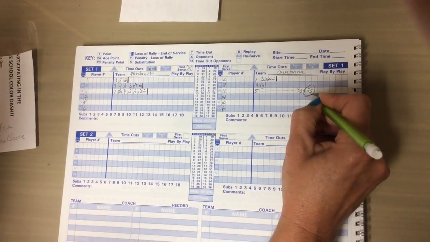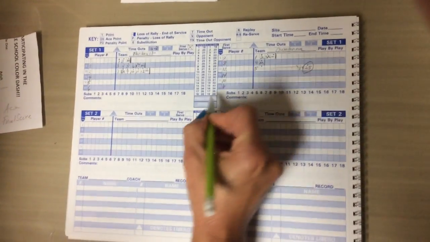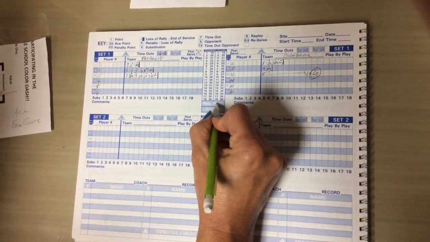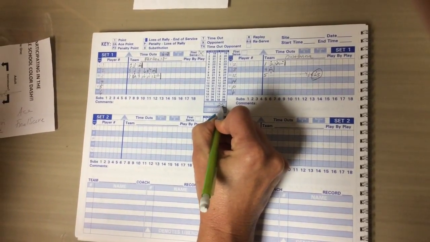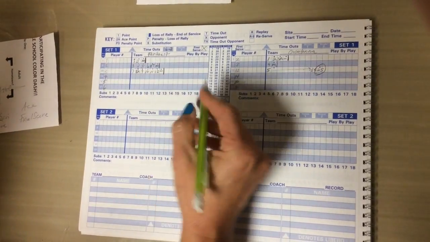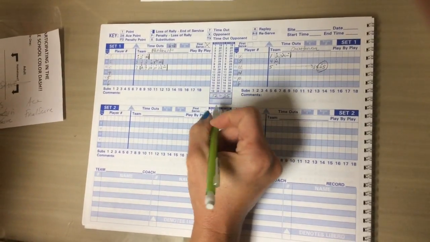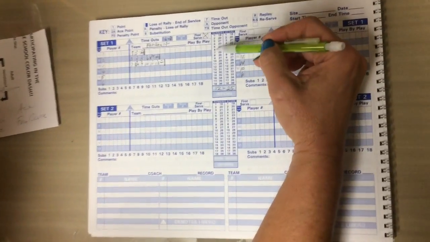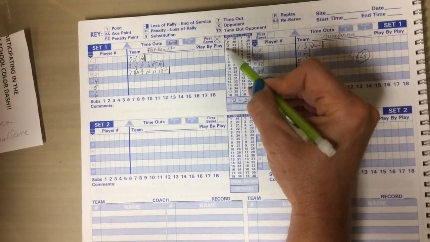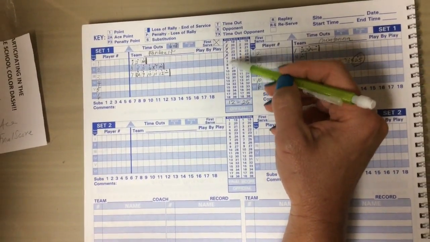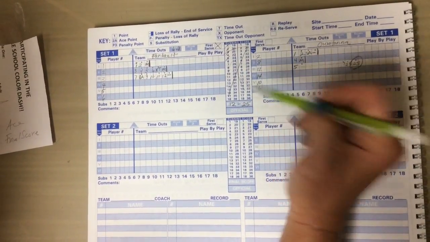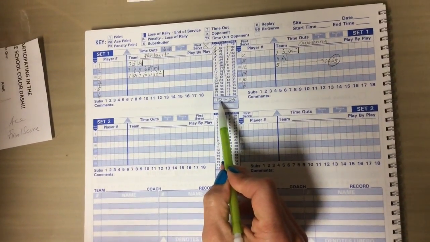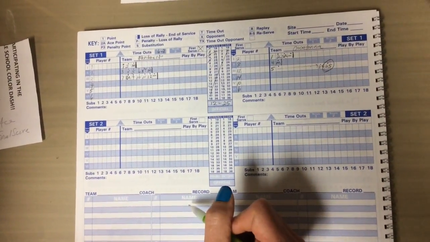We always circle it, and then we come down here where it says final score, and Owatonna had 25 and Faribault had 12. And you don't really need to keep track of the running score here. You certainly can, but it's not necessary. But this is what I really look for, the final score.